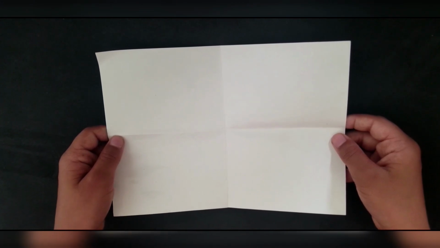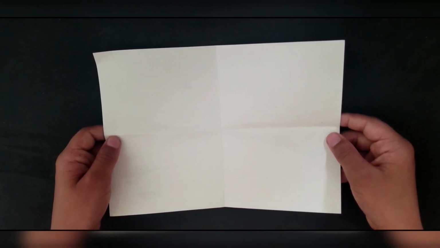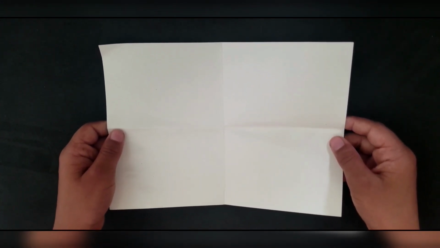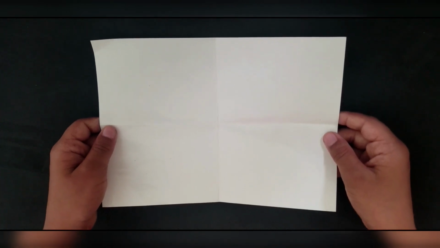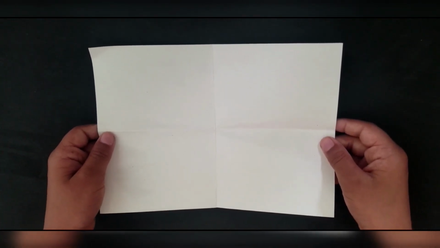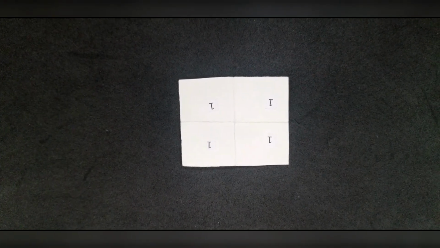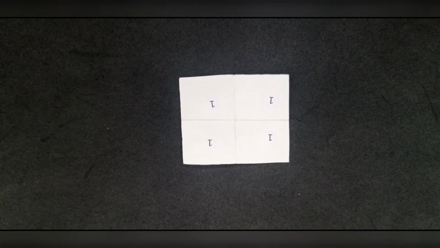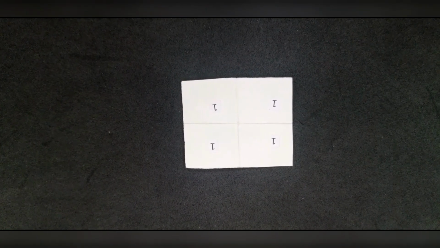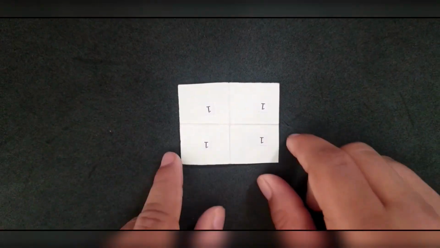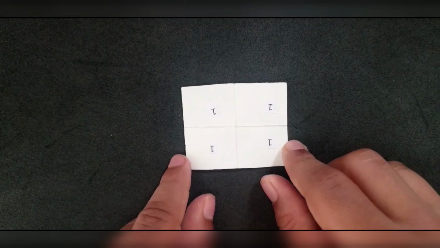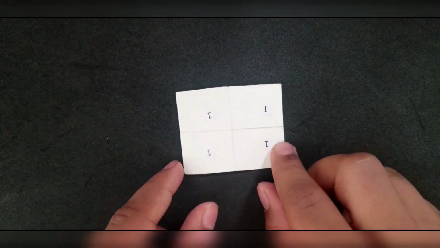What you have to understand is, at any point of time, the number of folds on the paper should represent the number that you are finding the factors of. So the first number that we start with is 4. So we have folded the paper around 4 halves, and for the ease of understanding, we have labeled all the 4 squares, if I may call it.